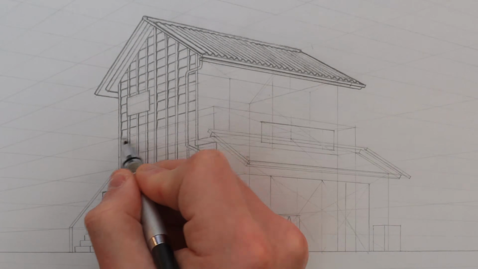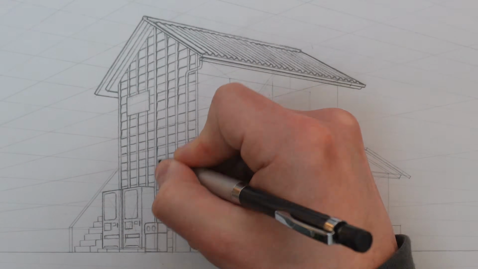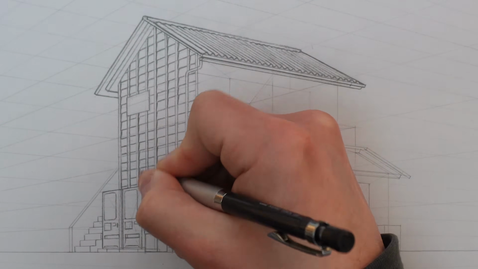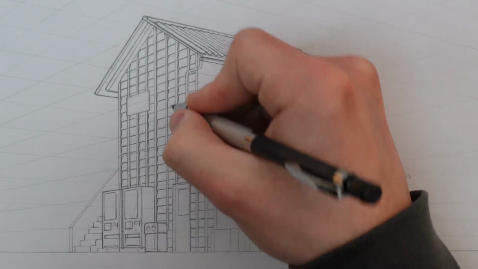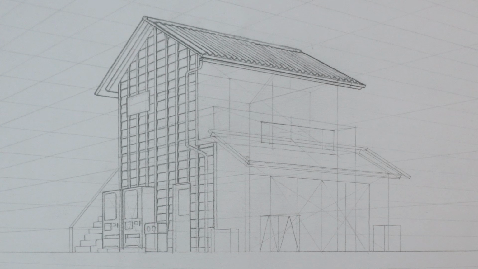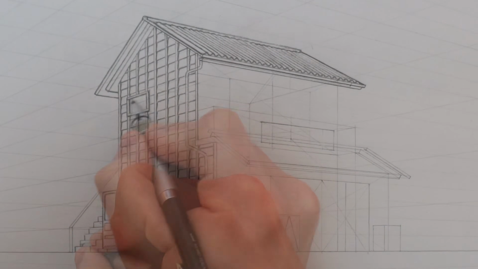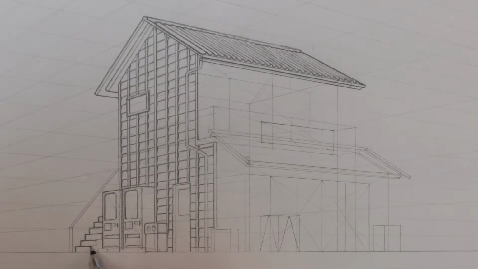Also, an important step in making these look three-dimensional is to create a slightly angled line at the edge that meets the vertical timbers. The edge that we'd see from this point of view. And that, as you can see, makes a big difference. I'll outline this window frame and then move to these stairs, which don't really need much more doing to them.